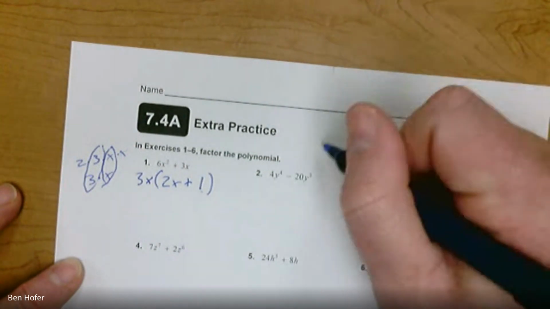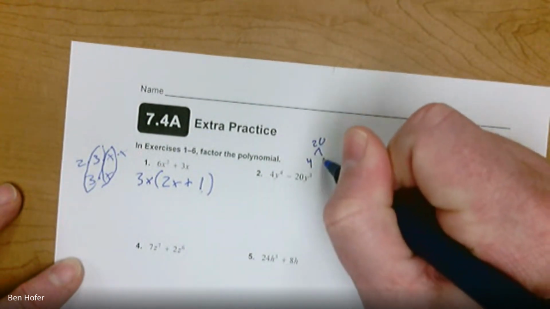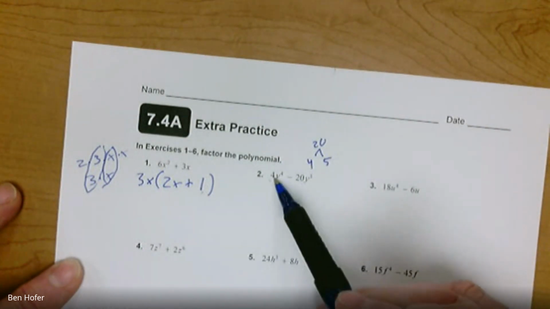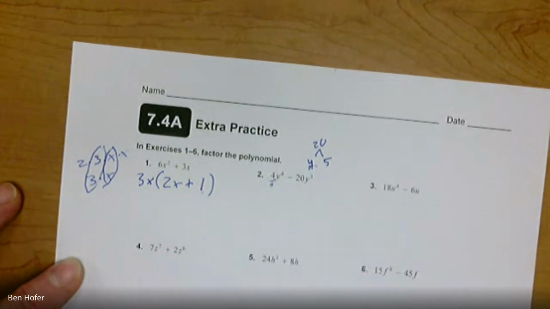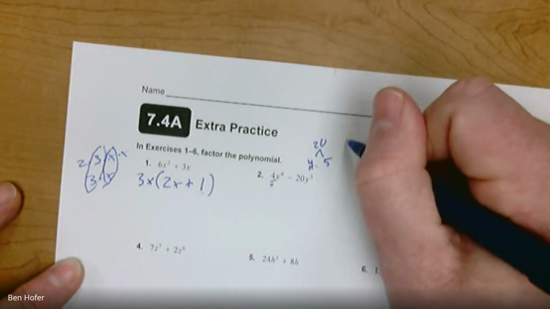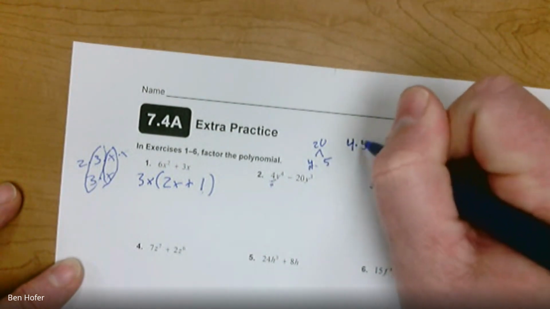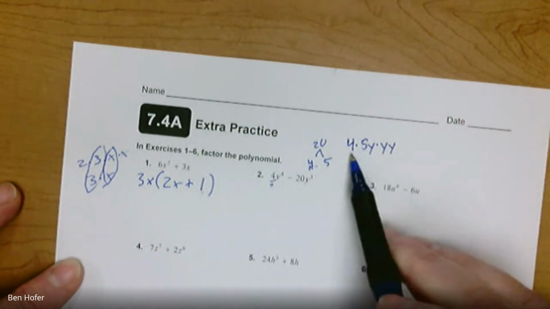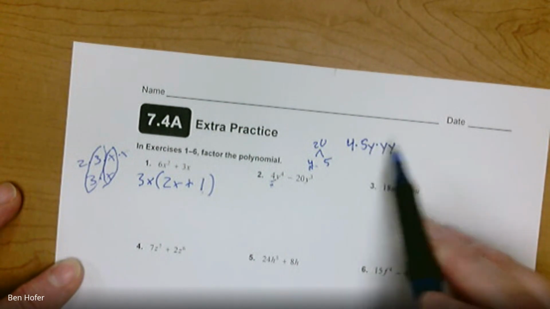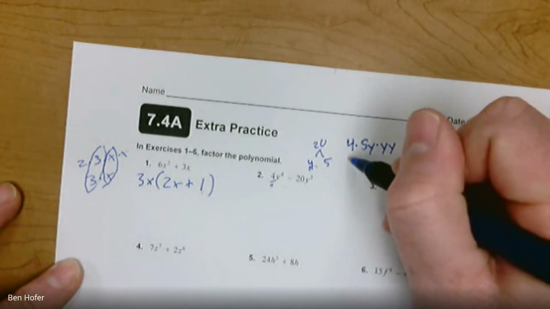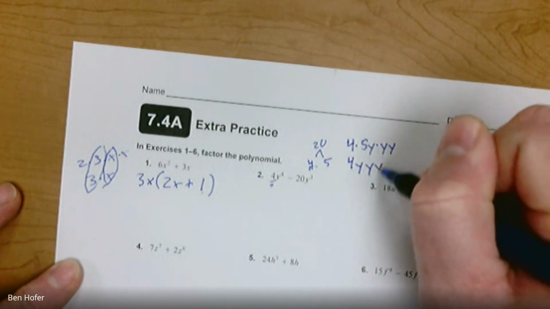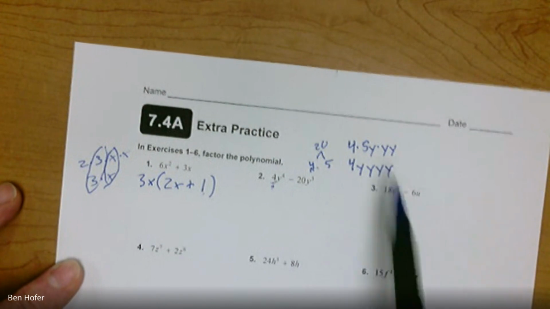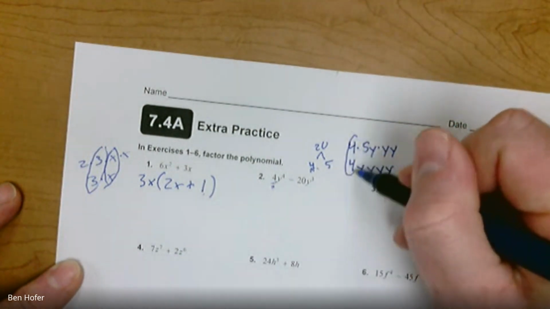So I would be able to factor this into 4 times 5. I know that's not prime factorization, but I see right here I have a 4 that's a factor of both terms. So my factorization, not necessarily prime, that I'm going to use for 20y to the third would be 4 times 5, and then y. Okay, and then my 4y to the fourth, 4 times y.